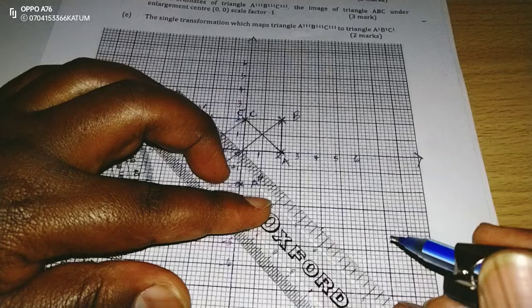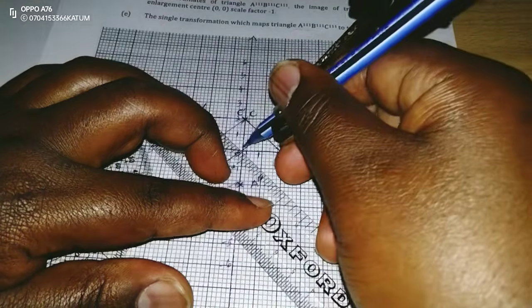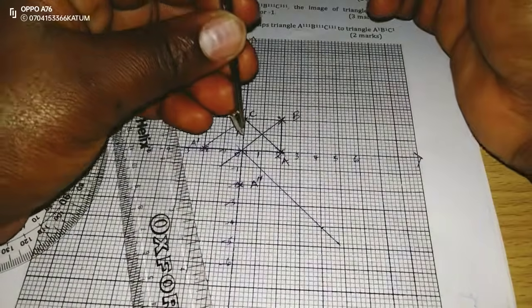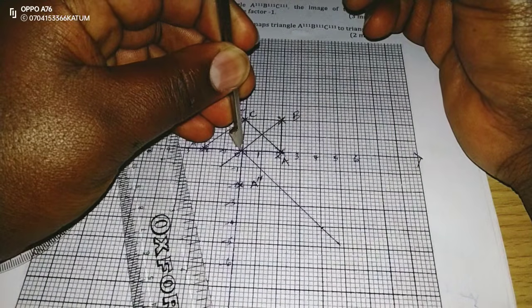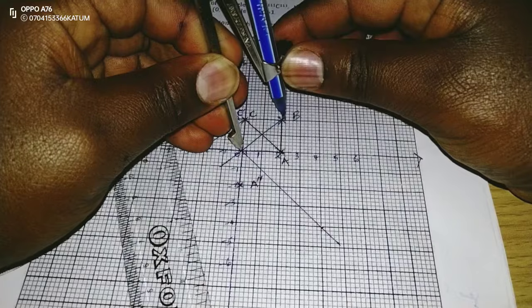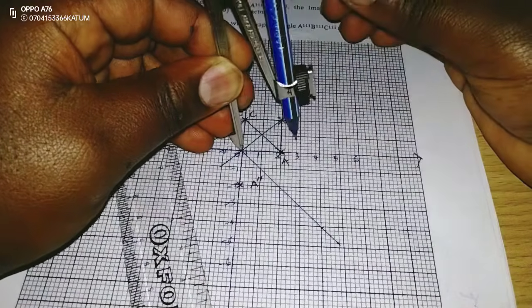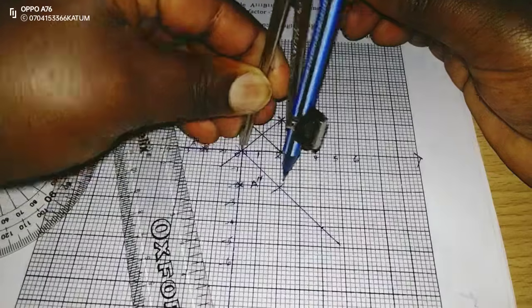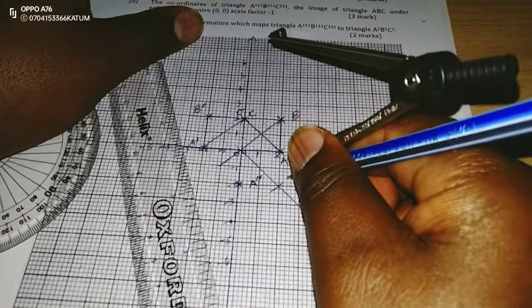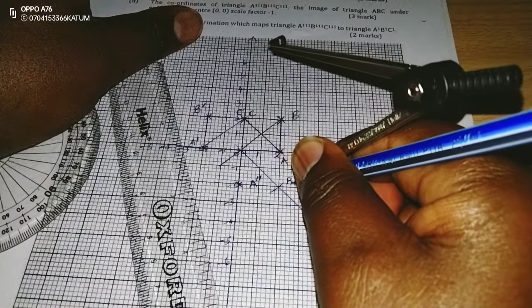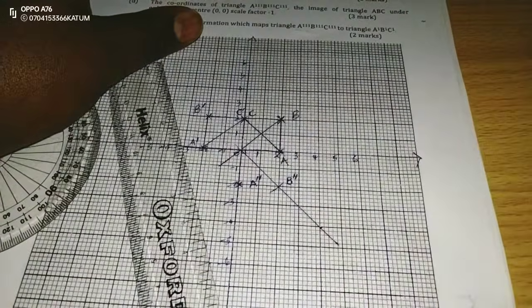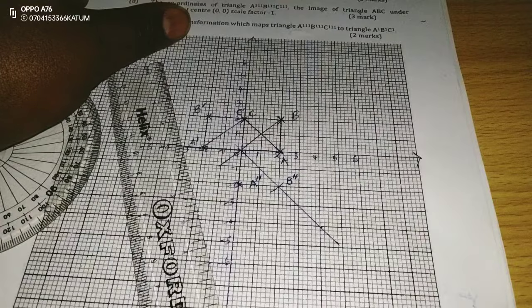90 degrees. So that is my line of 90 degrees. So I now take this measurement from the center to B and bring it to this side, so that I may know where B prime will be. Therefore, along that line, I can see my B prime, double prime for this matter, is going to be at this point. So that is our B double prime.